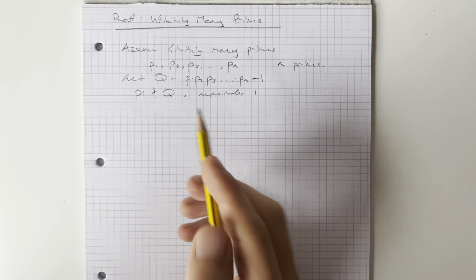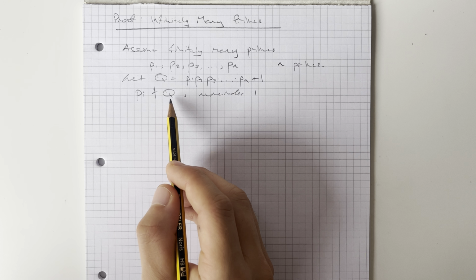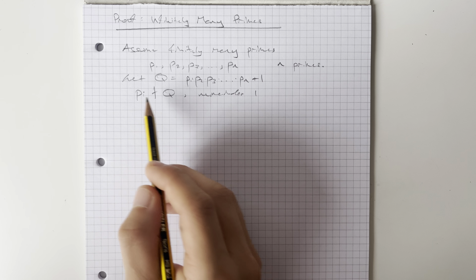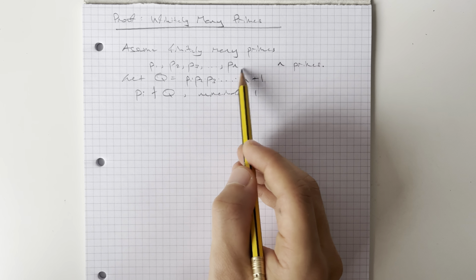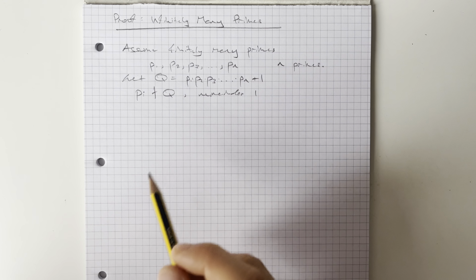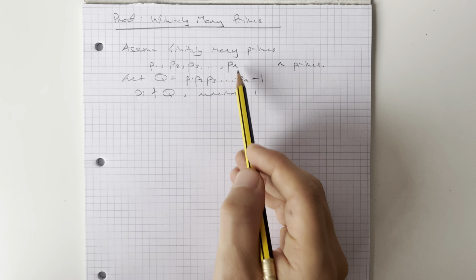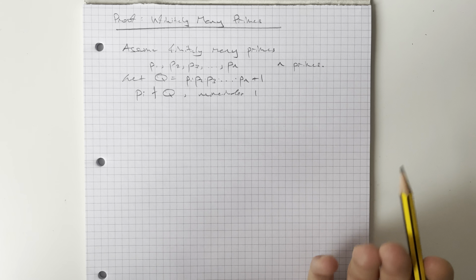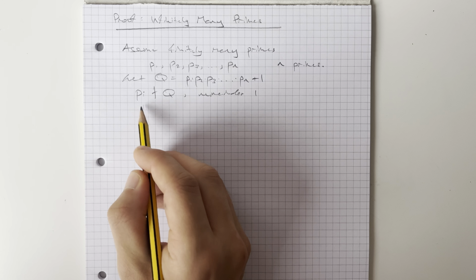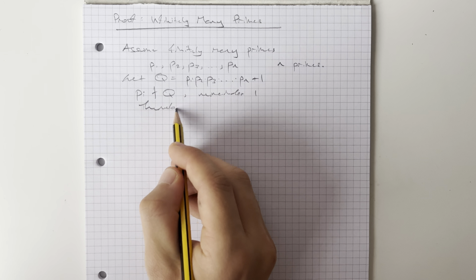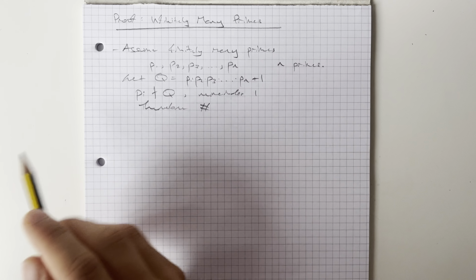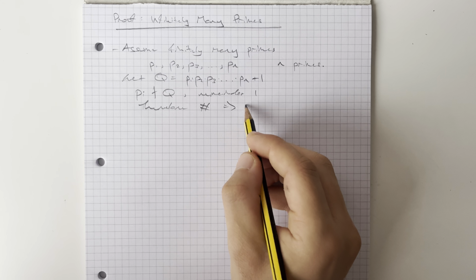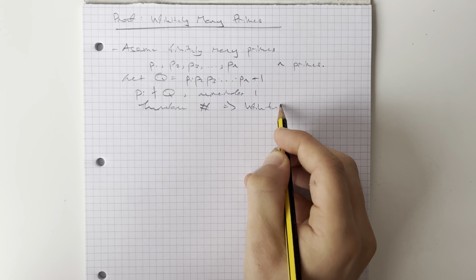So therefore, we can think, well, if q doesn't have any factors that are primes, either we've missed off a prime number, or q itself must be prime. Either way from this, we know that this fixed number of primes that we had here is not the complete list of primes. So therefore, we have a contradiction. And when we have a contradiction, what that means is our assumption was wrong. So this implies then that there are infinitely many primes.